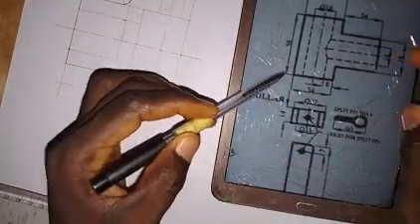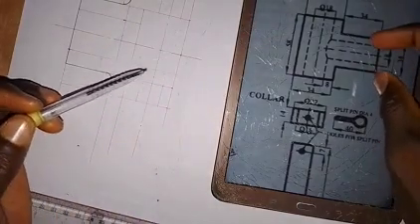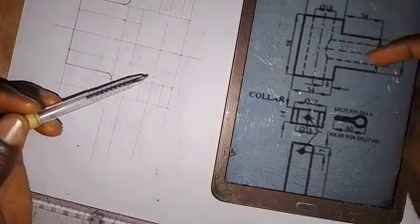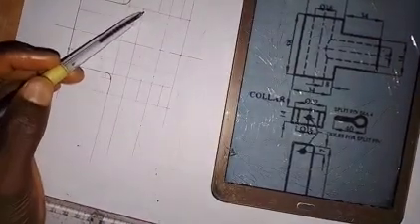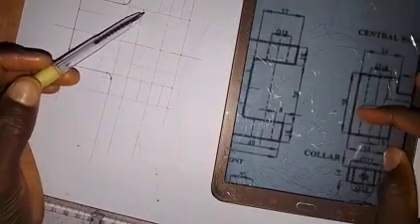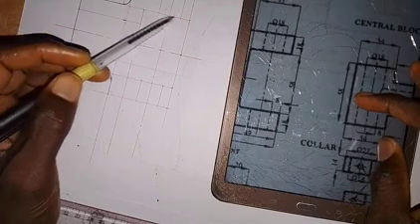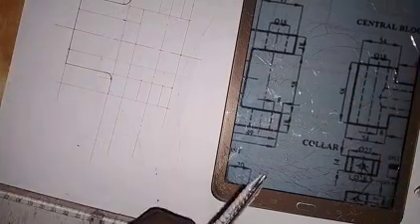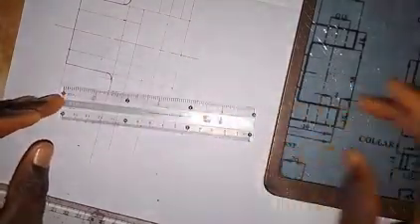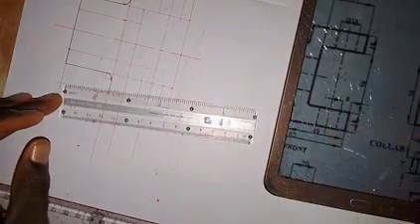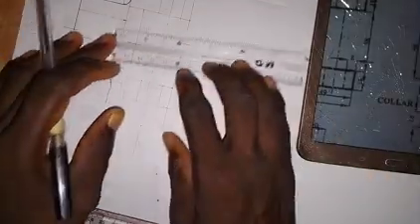Okay, so the distance from here to here is 58, which we have already taken from here to here. So what you just need to do is to produce this part, because our total distance from here to here is 34. So we have to take 34. So first of all, take 34 millimeters.